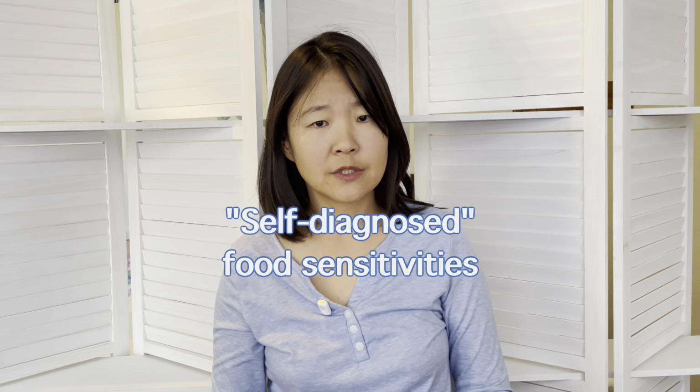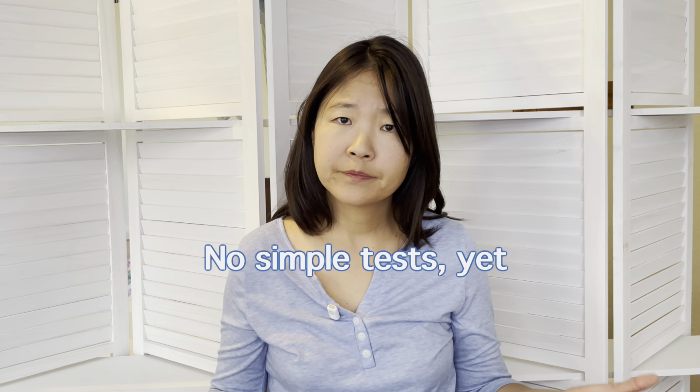When there are no clear answers from the doctor, you end up with self-diagnosed food sensitivities, and it's very common to hear these dismissed. But unless it's a classic allergy in the narrow sense, there are no easy tests that can confirm or deny the existence of these sensitivities. We do not have solid proof because there's no proof to be had.